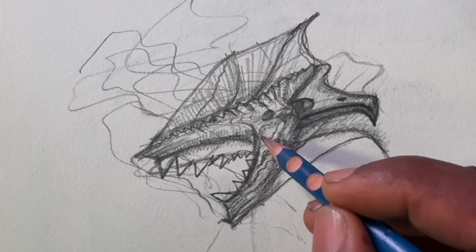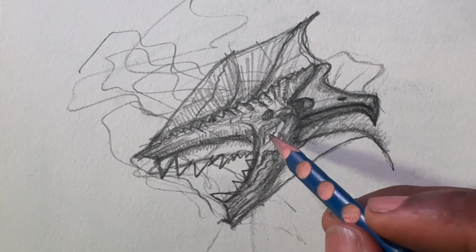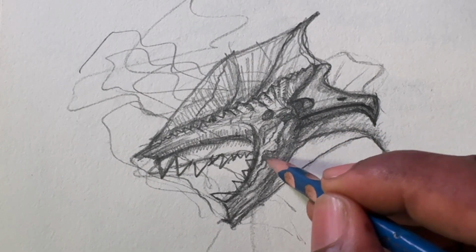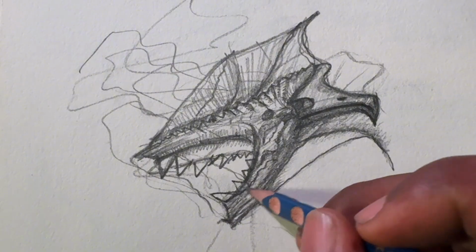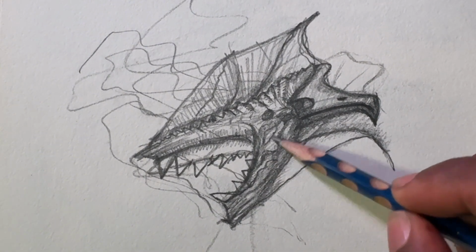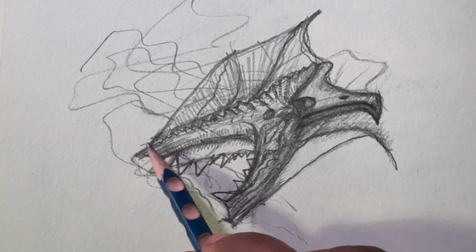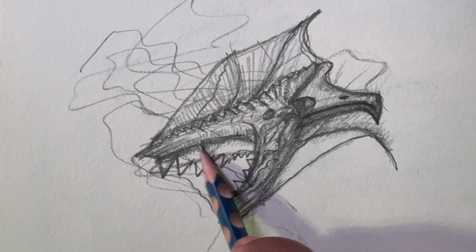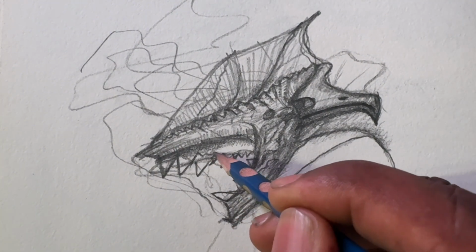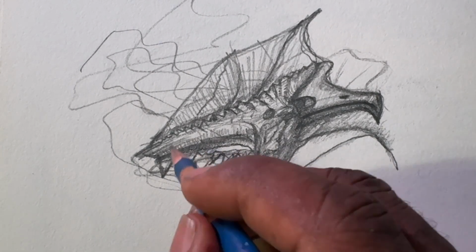Right. These are just stones, yeah. Just some patterns to help with the skin. So now I have a head here, and I have the mouth, and I can do some extra detailing here for the gums, right?